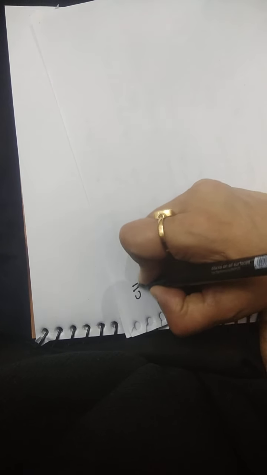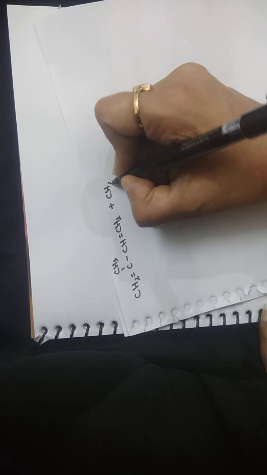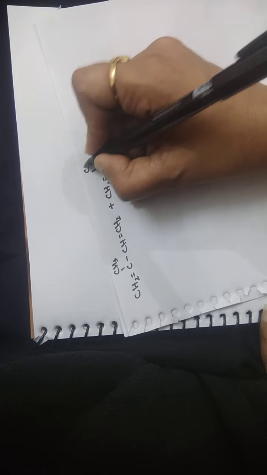Now to write the equation or the process of vulcanization, I take 4 monomers, CH3, CH=CH2 plus CH2=C(CH3)-CH=CH2.